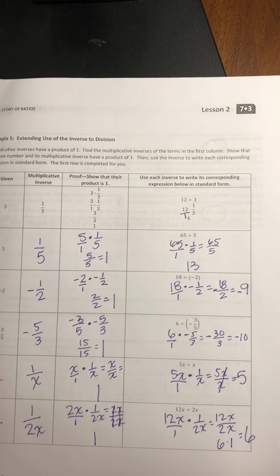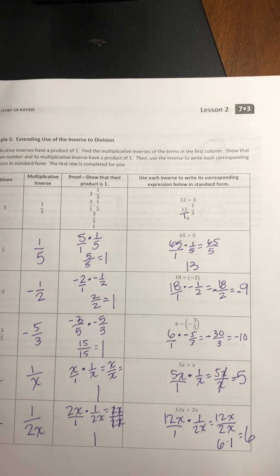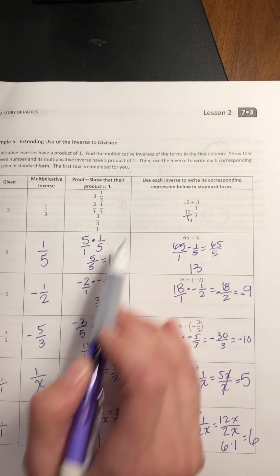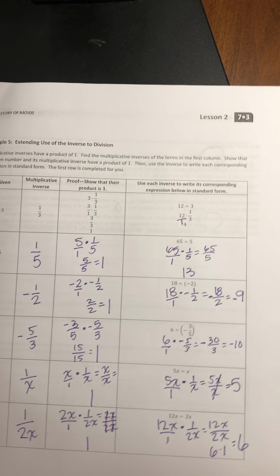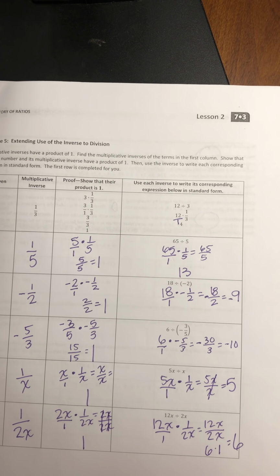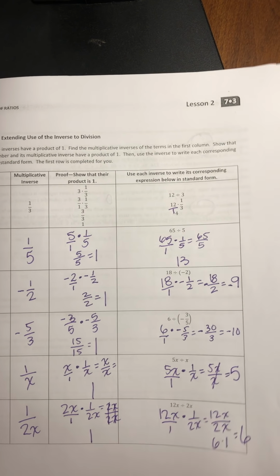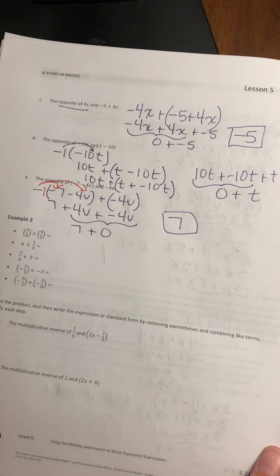Right here. Remember, multiplying by the opposite gives us a product of 1. We did that in lesson 2. So we're going to apply that same knowledge here.